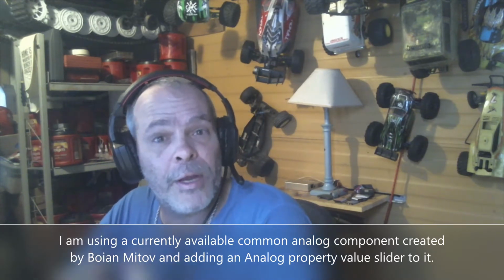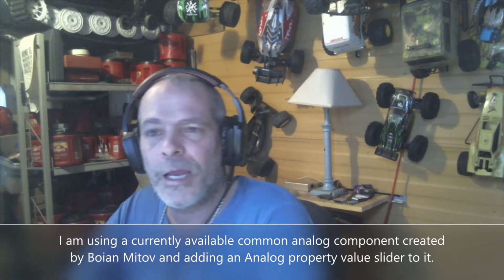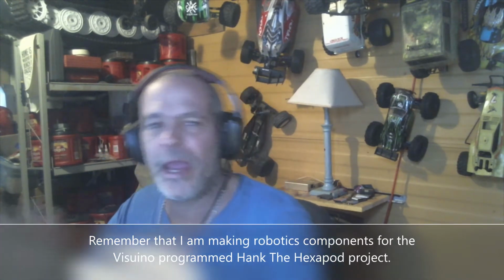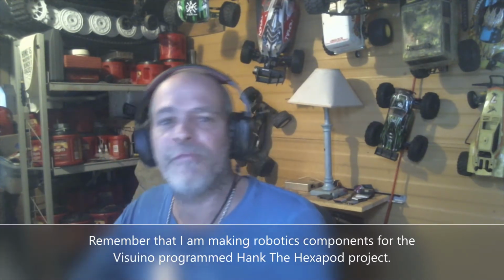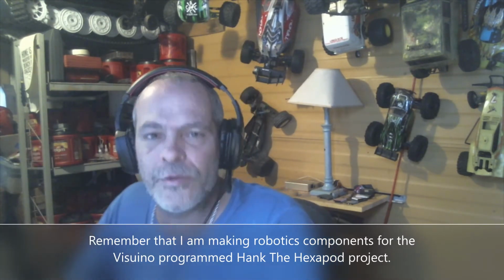There's a property in this component. It's called the set point, and it basically is a slider that you can take from negative 0.5 to positive 0.5, and it's going to add or subtract that value to center a servo or center a signal or whatever you want to use it for.